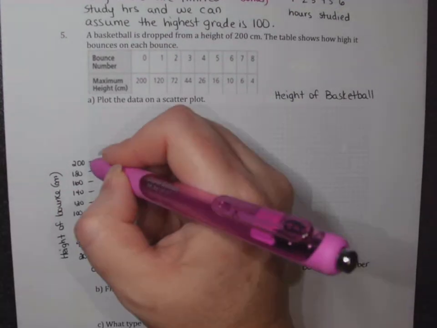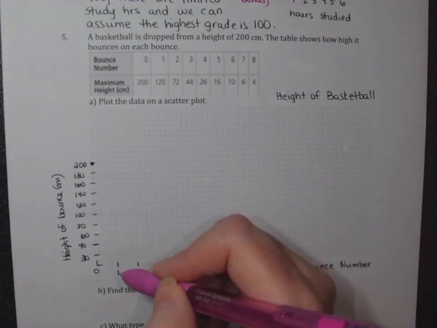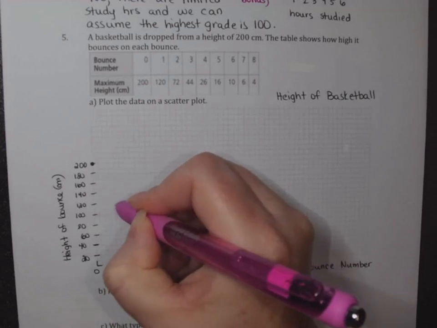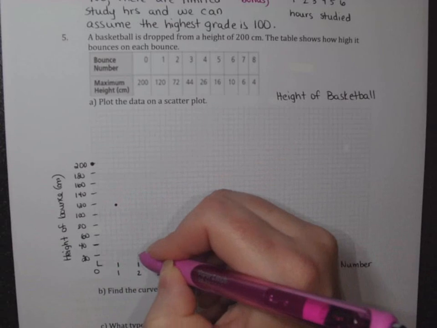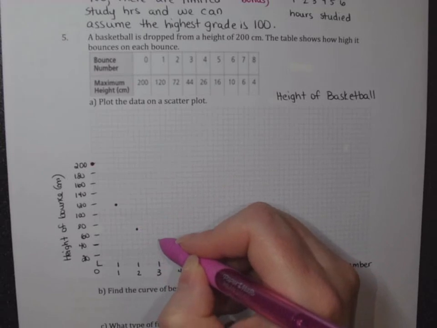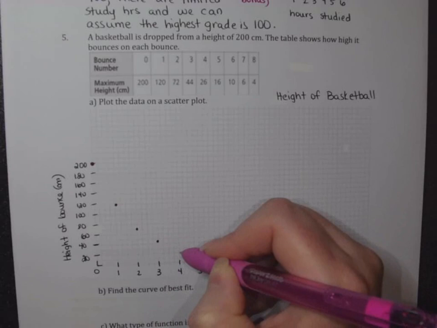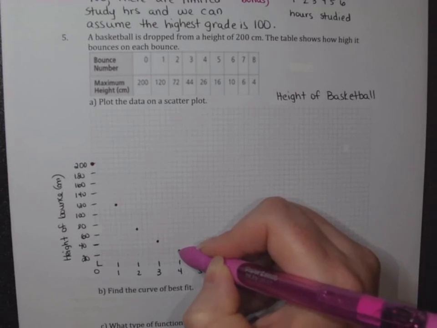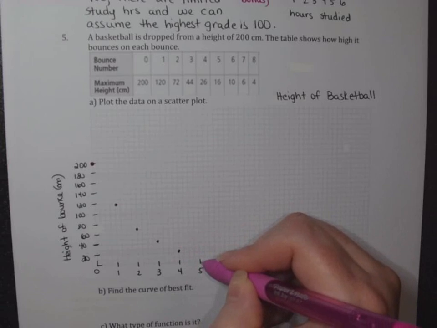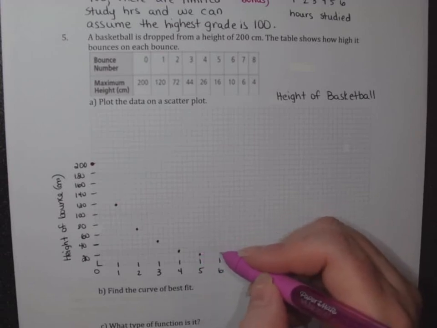All right, so let's see if we can figure out what pattern this is. So it looks like we start off at a height of 200. At 1, we go to 120. So just kind of plot all of these the closest that you can. Notice I counted by 10s with each little unit, right? So I'm having to go even between the unit for things like 16 and all that.